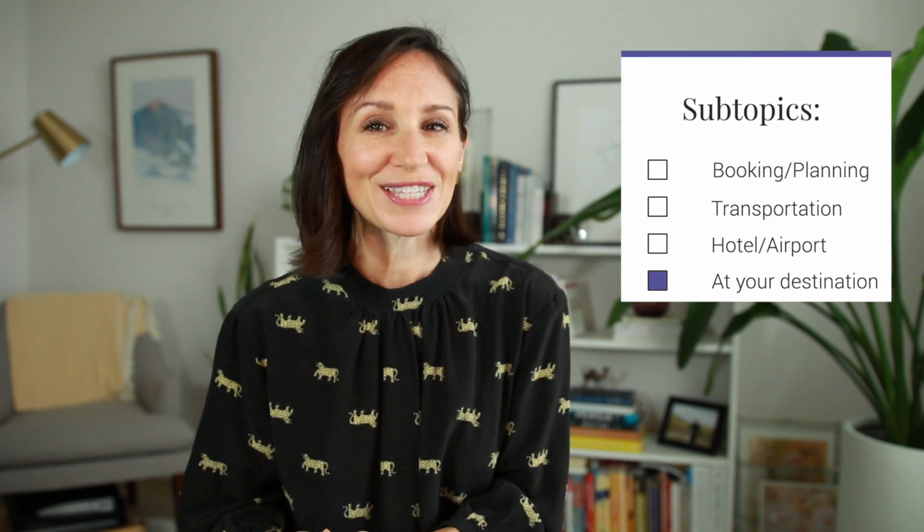This is the key to not just learning phrasal verbs effectively, but remembering them so that when you hear them in conversations, you immediately understand the meaning and you can use them in your communication as well. Now, with this theme today, I've divided it into 4 subtopics, so it's easier to stay focused. We're going to look at phrasal verbs that we typically use when we're booking or planning a trip, then a series of phrasal verbs we use for transportation. Part 3 will be phrasal verbs that we typically use at the airport and a hotel. And finally, phrasal verbs that you're likely to use or hear when you arrive at your destination.